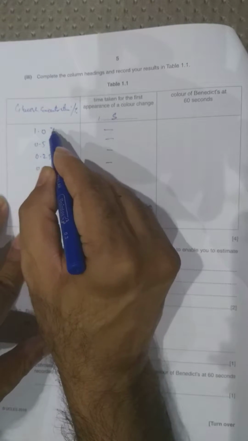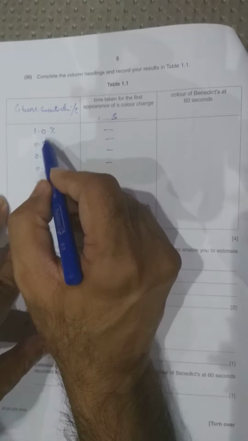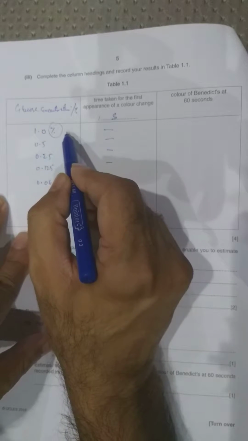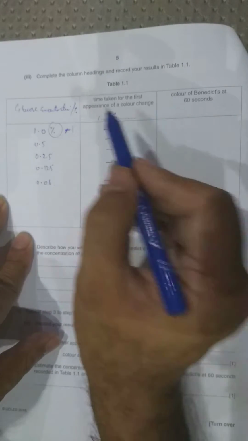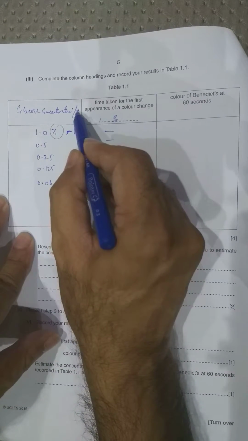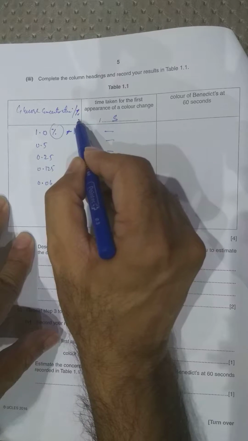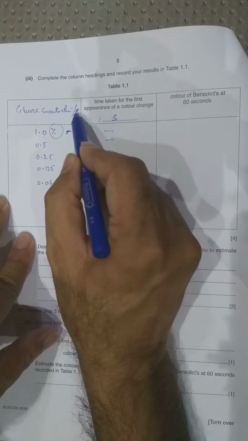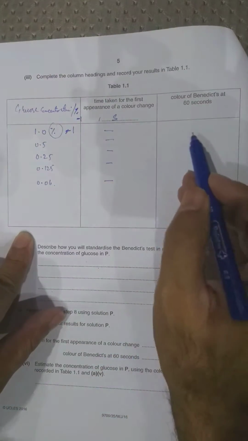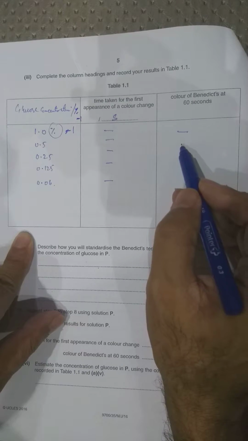Many students write units in the column. Writing units in the column loses 1 mark, and similarly, not writing the unit in the heading, you will lose 1 mark if you don't write this unit in the heading.